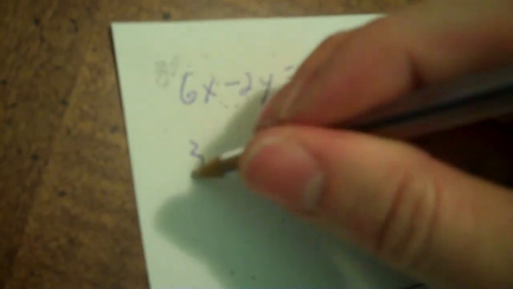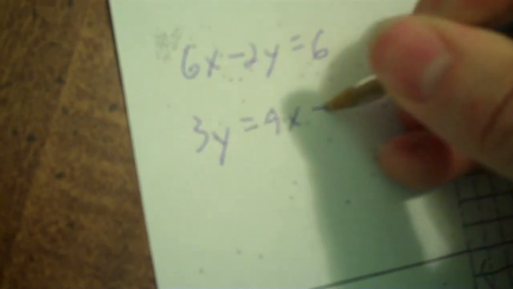Okay, last problem. We have 6x minus 2y equals 6, and then we have 3y equals 9x minus 9. Okay, over here, my y term is negative, so negative, positive, negative, then add the 6x.